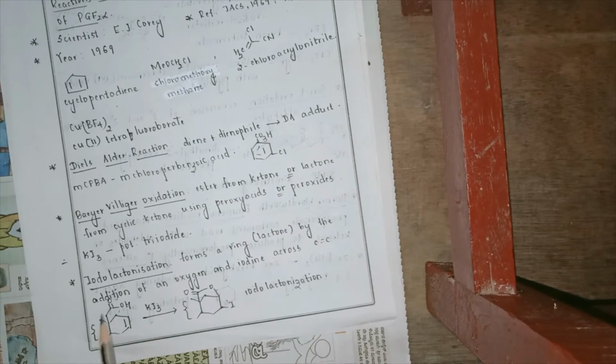Further, the next reaction is the usage of KI3, that is potassium triiodide, in the reaction called iodolactonization. This is a system where an iodine and an oxygen will be acting across a double bond so that we get a lactone. For example, there is a double bond in this particular structure. When we add KI3, there is an addition of oxygen and iodine across this double bond. This system is called iodolactonization.